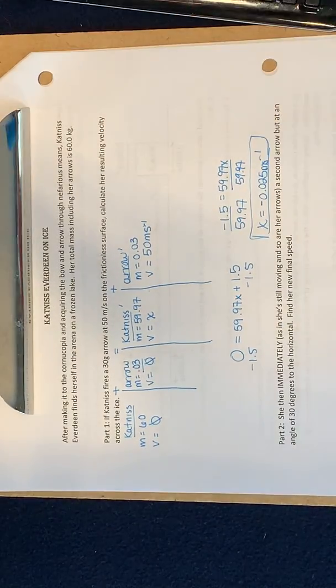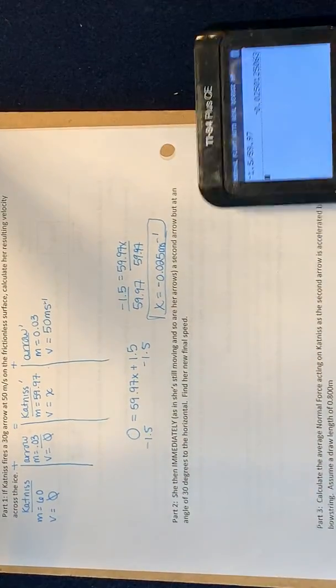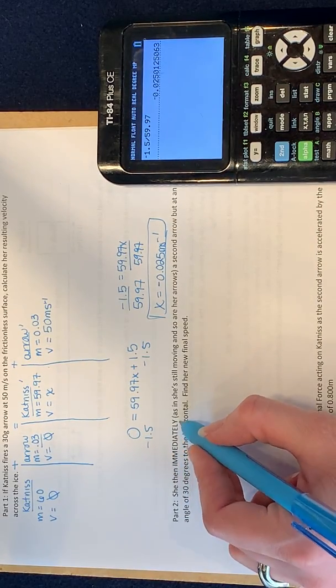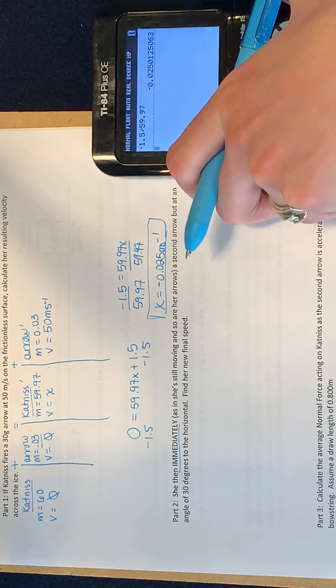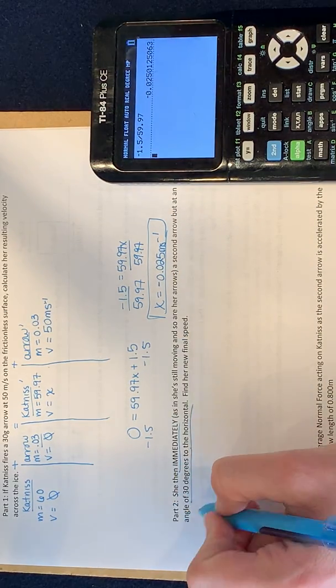Okay, so moving on to the next portion of this question. Part 2 reads that she then immediately, as in she's still moving, and so are her arrows, fires a second arrow, but at an angle of 30 degrees to the horizontal. Find her new final speed.